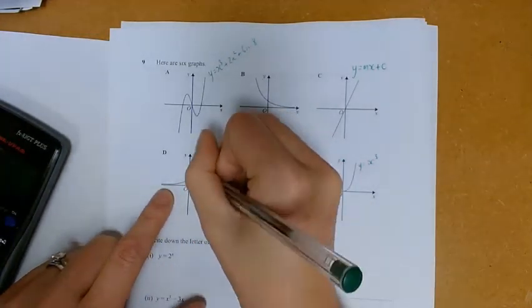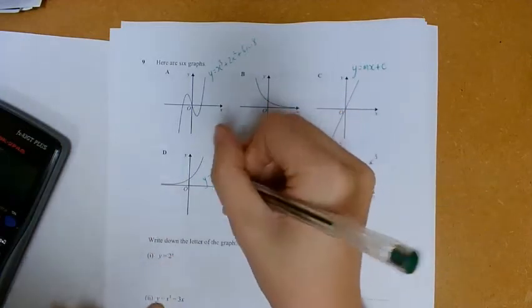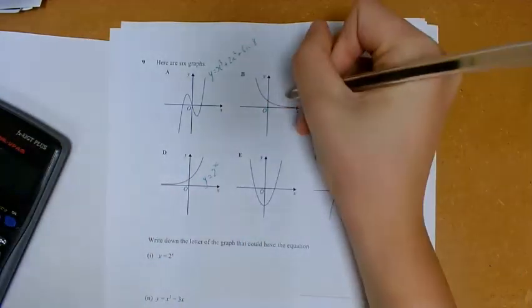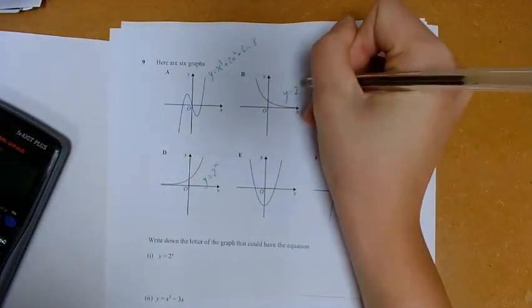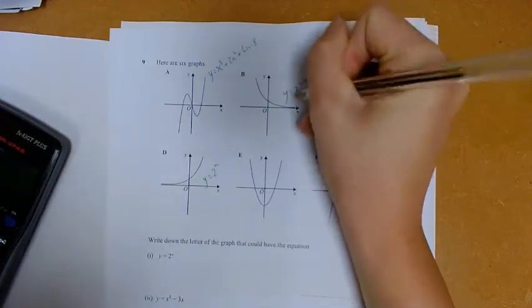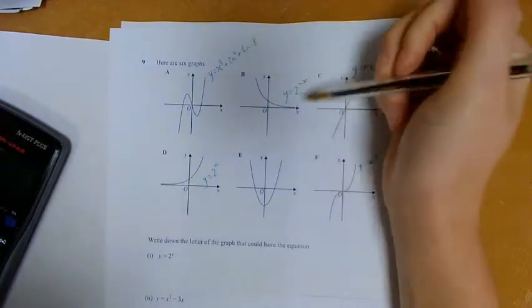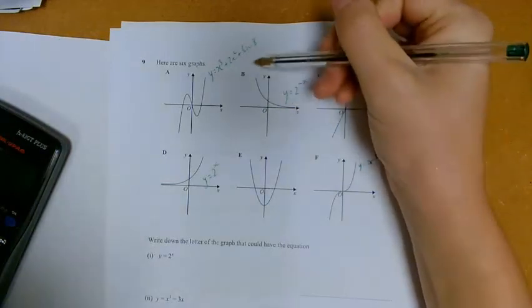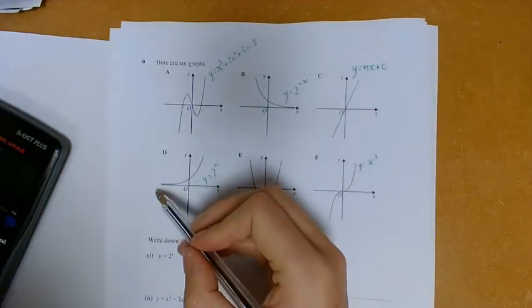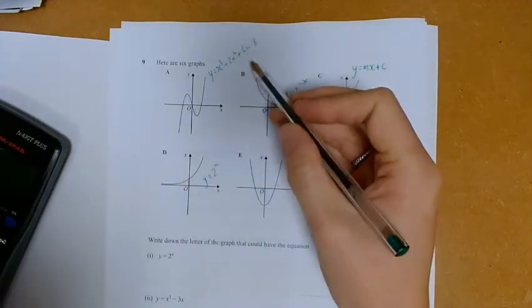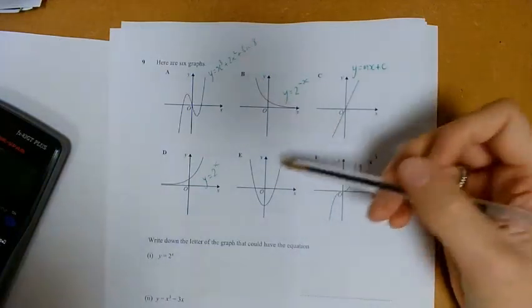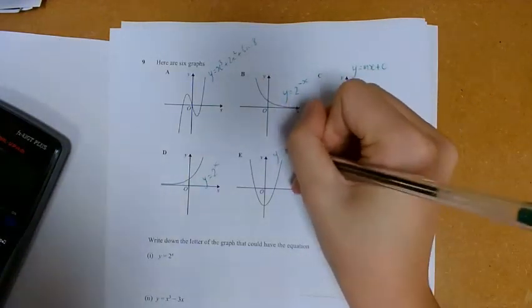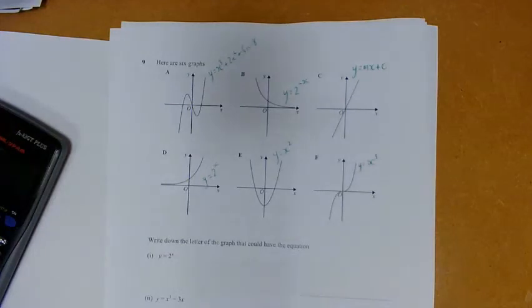So this one is y equals something like 2 to the power of x, and we'll look at that in a minute. This one's y equals 2 to the power of minus x, or something like that, maybe 3 to the power of minus x. Can you see that it's getting smaller and smaller and smaller rather than this one getting bigger and bigger? So this one is coming down. This one's a quadratic, so something x squared.